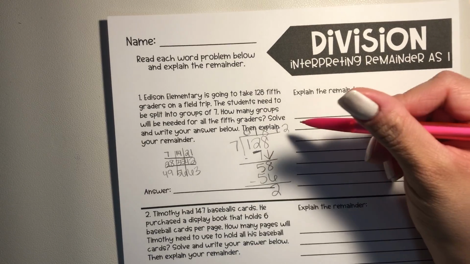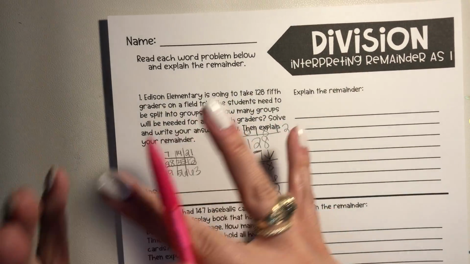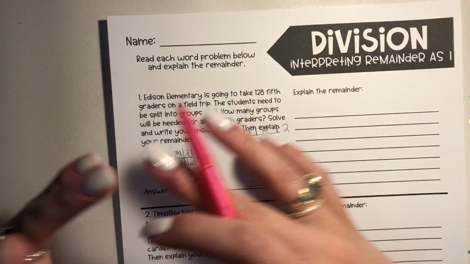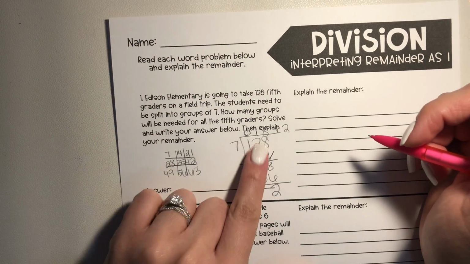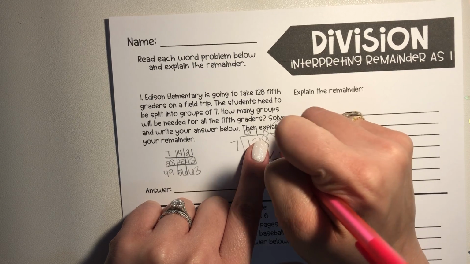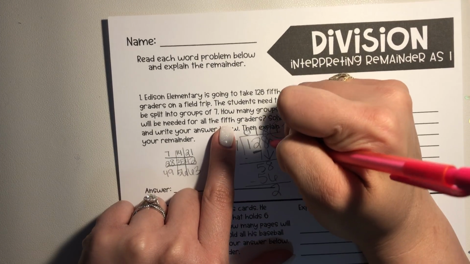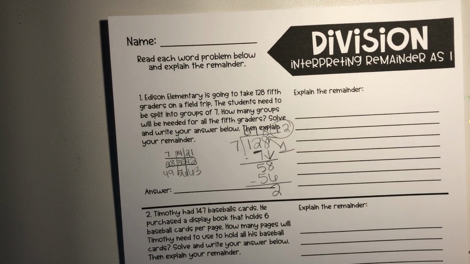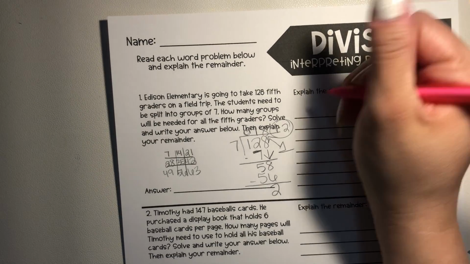They need to make sure that they have enough groups for all of the fifth graders. That means this remainder right here needs to be interpreted as a 1 that I add to my quotient of 18. So now I'm going to explain my remainder.